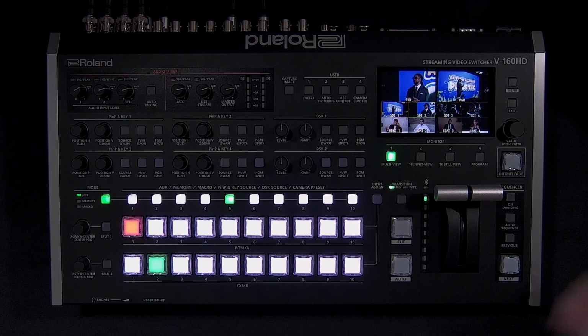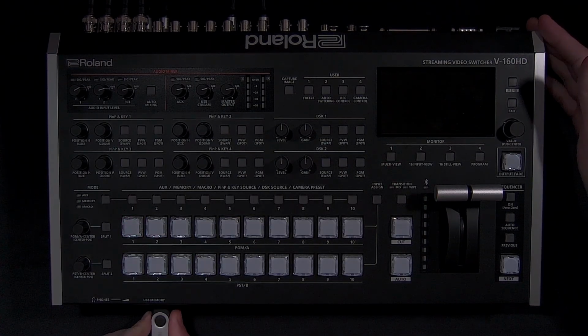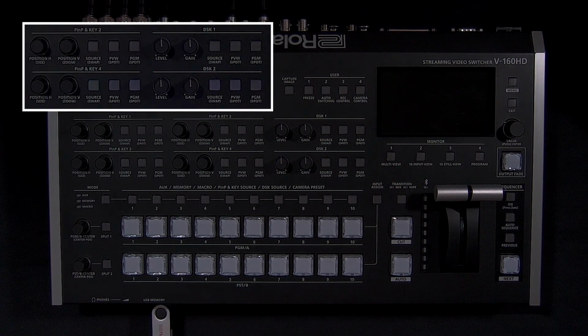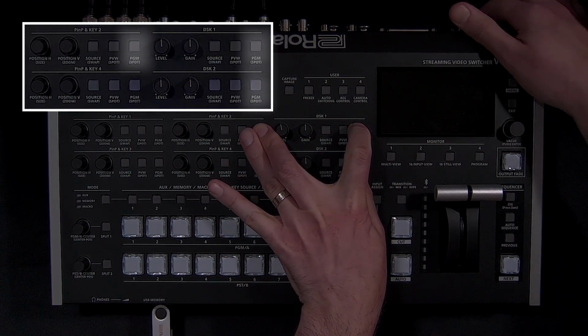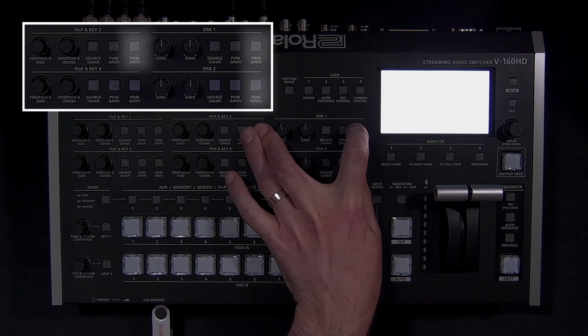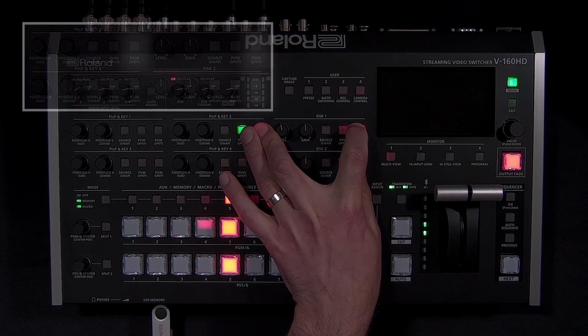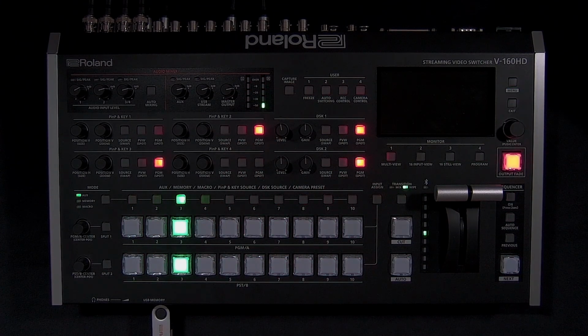Power off the V160HD, connect the USB flash drive, and hold down 3 buttons: Picture-in-Picture 2 program, DSK1 program, and DSK2 program. Power it on again and continue to hold these buttons until the other buttons start to flash, and wait for it to load the update menu.